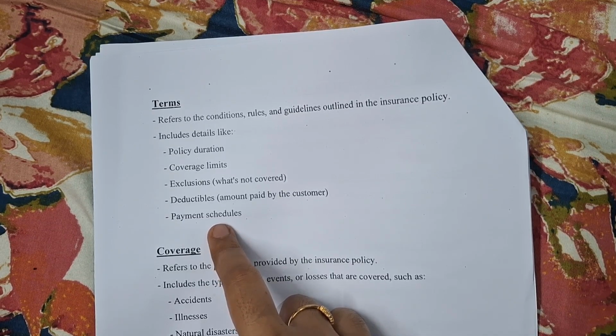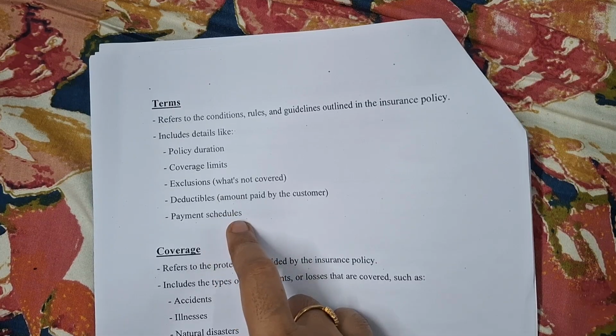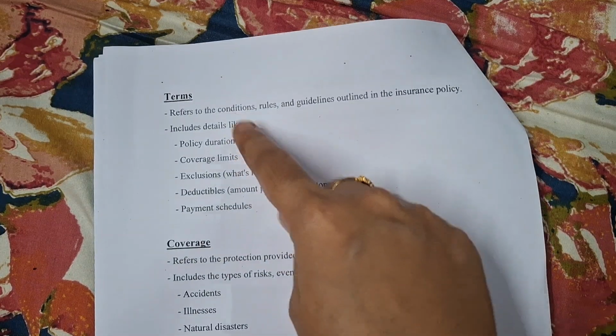So every month you have to pay 5,000 rupees, and the due date for paying the 5,000 rupees every month is the 5th of every month. So on the 5th of every month you must be paying 5,000 monthly. So this is known as the payment schedule. So this is about the terms.